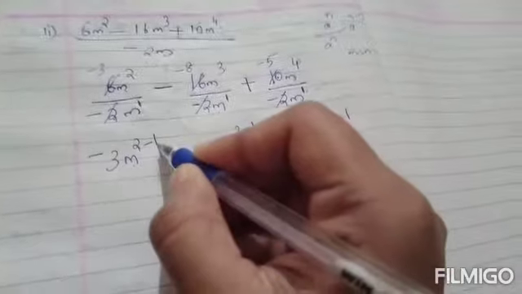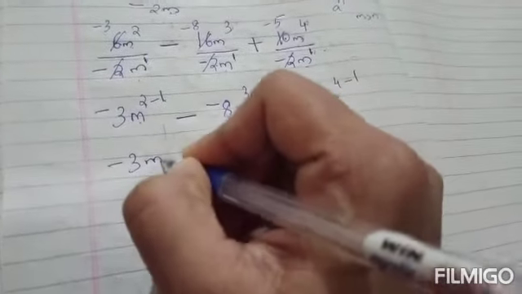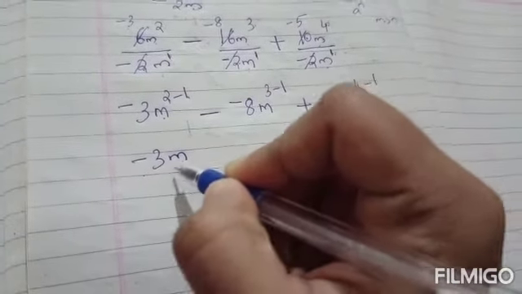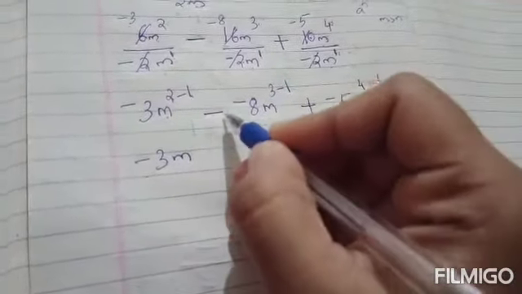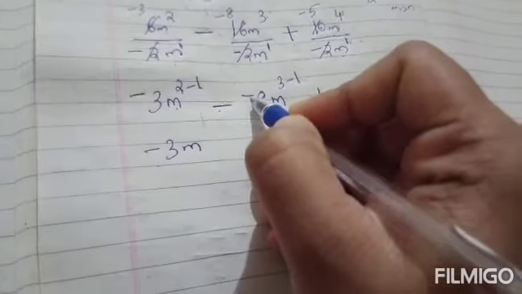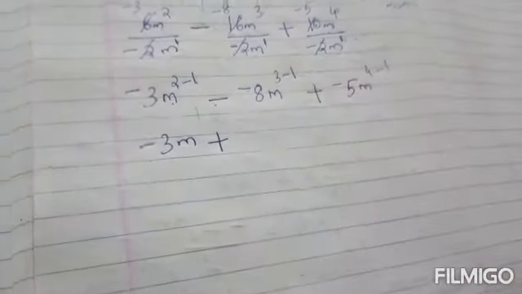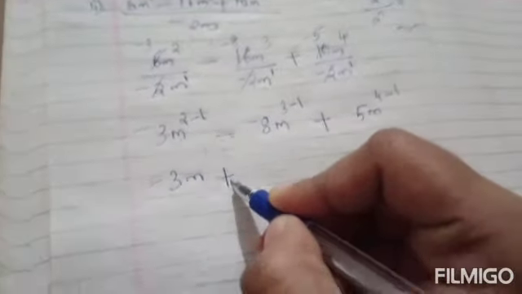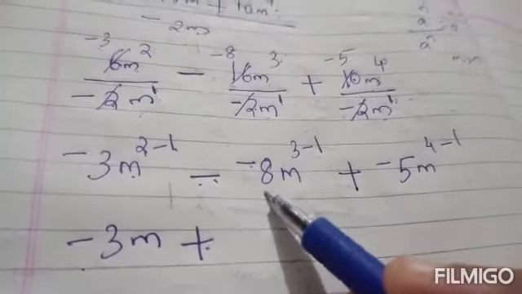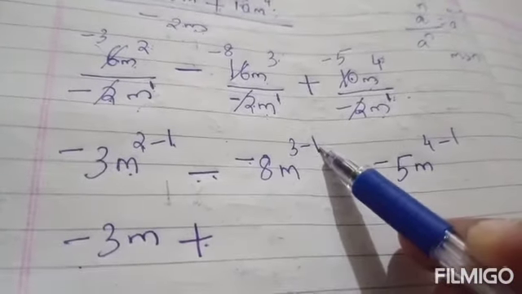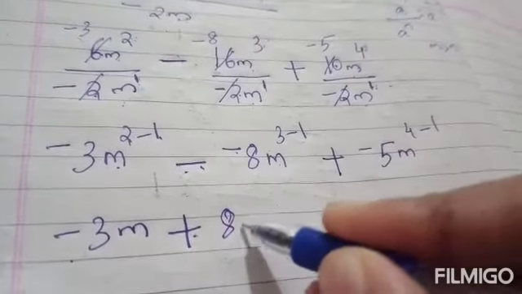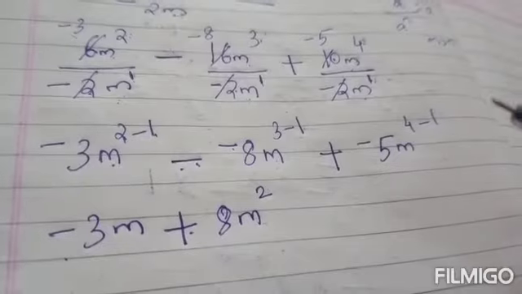Now you can write minus 3 m raised to 2 minus 1, that is minus 3 m raised to 1, you will get. You can write minus 3m. Minus of minus, it will be plus. Here minus of minus, it will be plus 8 m raised to 3 minus 1. So 8 m raised to 3 minus 1, it is m square.